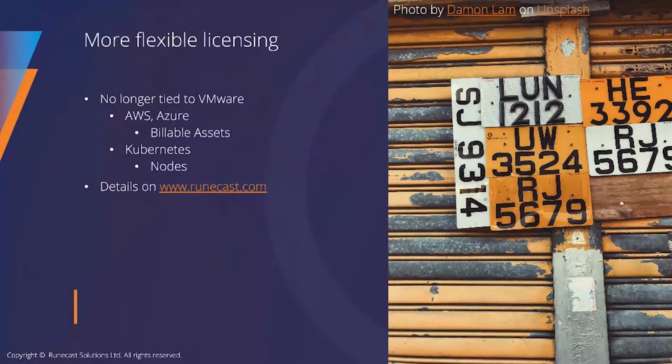But details of all of this you can basically see on our main website, so on runecast.com in the pricing page. And the pricing starts at $5 per billable asset per month, and it's billed on an annual basis. But again, I would refer again to the page there.